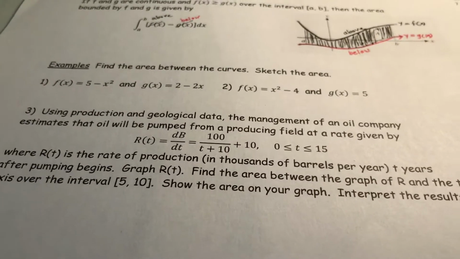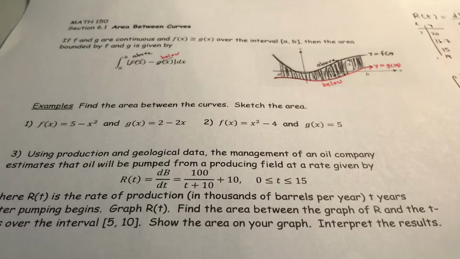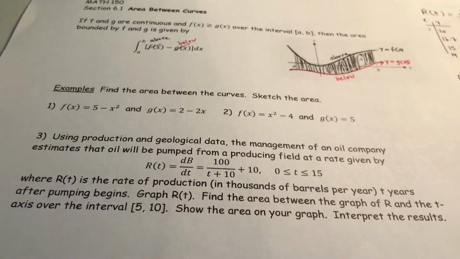Here comes the application of area. How could that possibly have an application? There's a lot of application to it. And here's one that I use in this class.